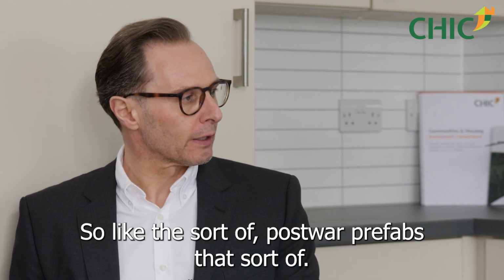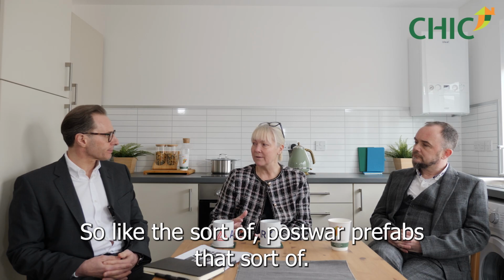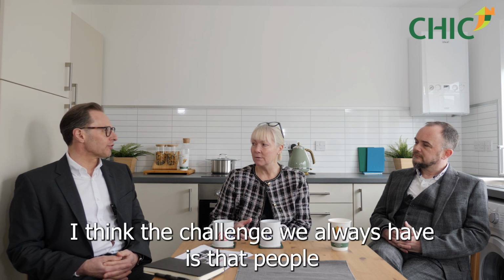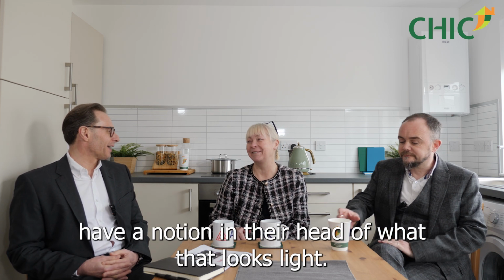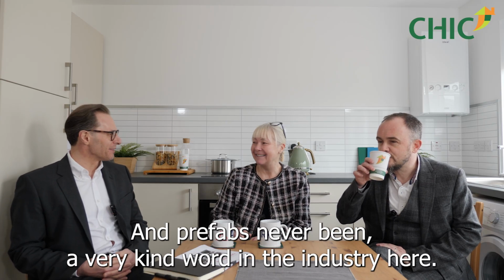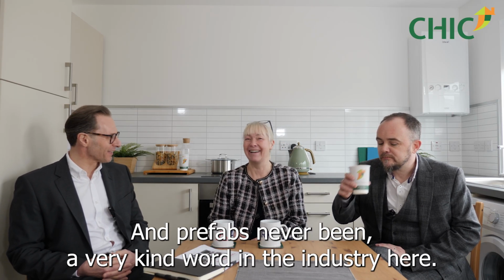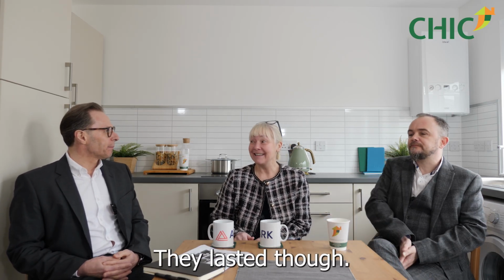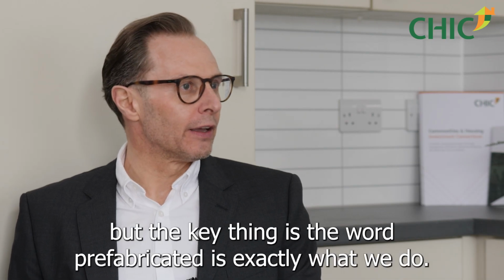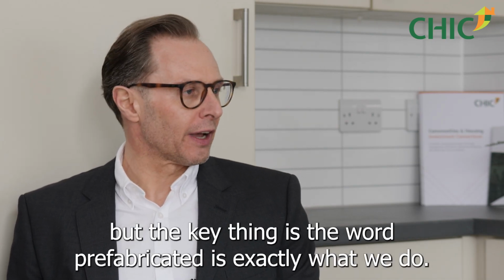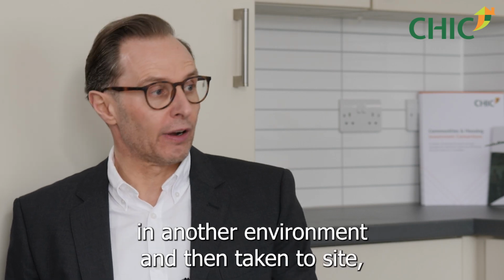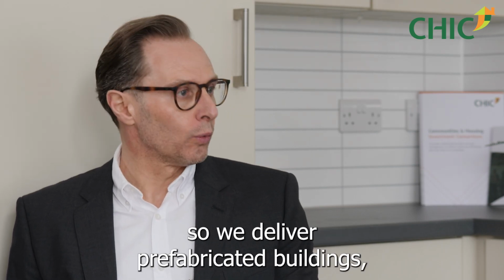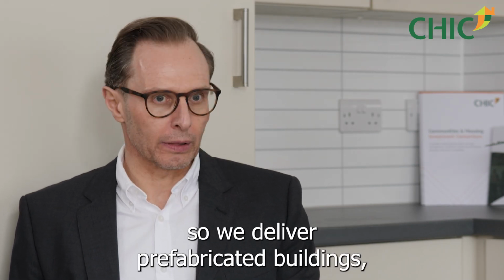So like the post-war prefabs, that sort of... I think the challenge we always have is that people have a notion in their head of what that looks like, and prefab's never been a very kind word in the industry here. They lasted though. Yes, but the key thing is the word prefabricated is exactly what we do. It's something that is prefabricated, manufactured in another environment and then taken to site. So we deliver prefabricated buildings.